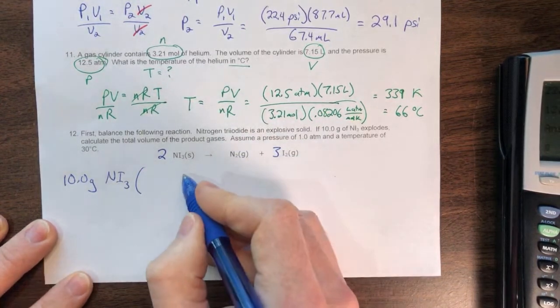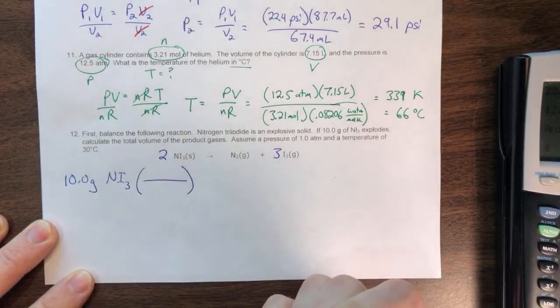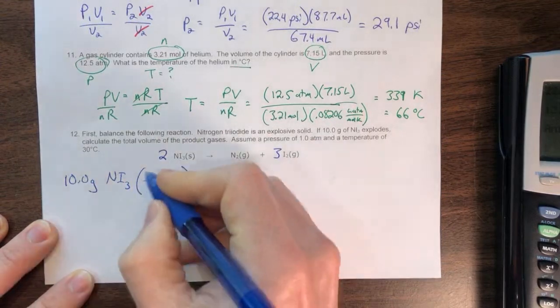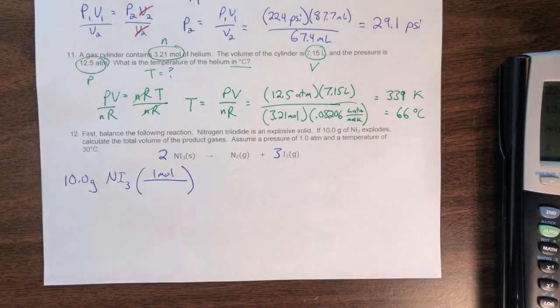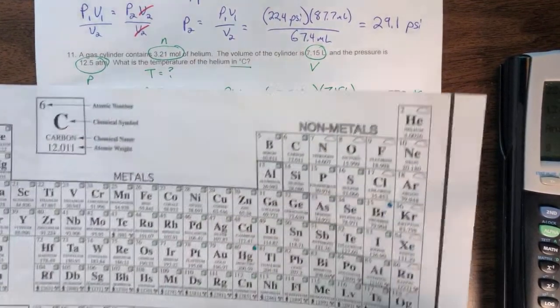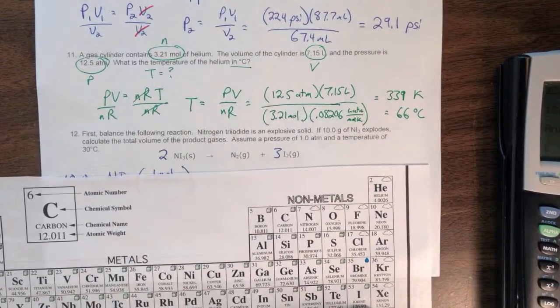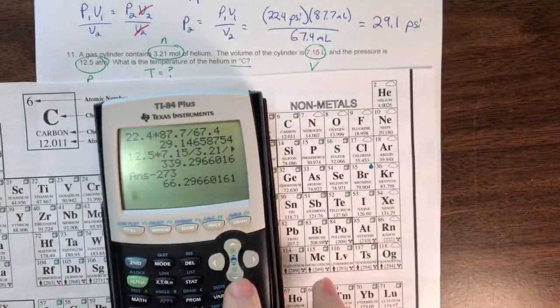The first thing we need to do is convert this 10 grams into moles. So we need the molar mass of nitrogen triiodide to do that. It is going to be a pretty heavy thing because iodine's pretty heavy itself. So nitrogen and 3 iodines.